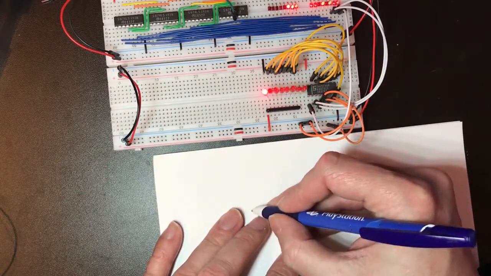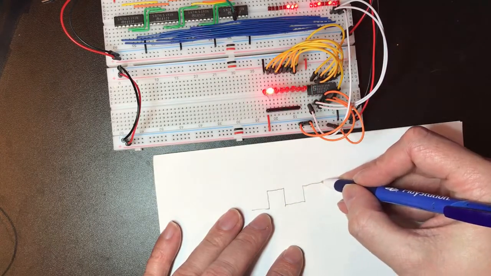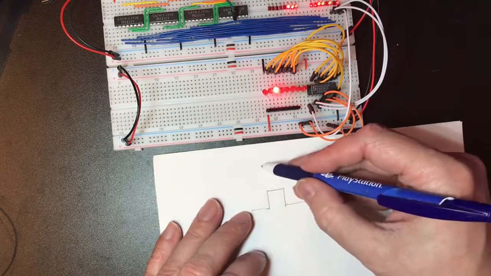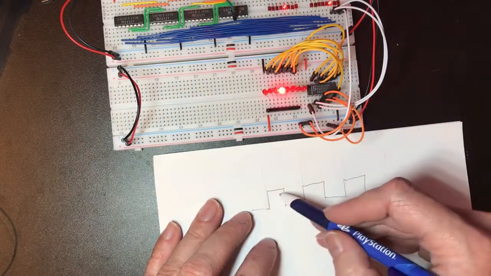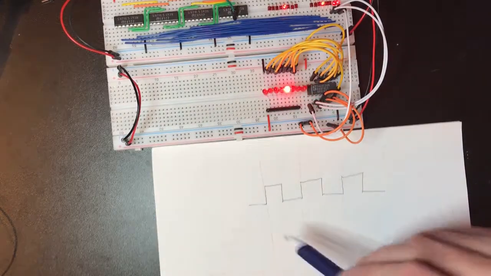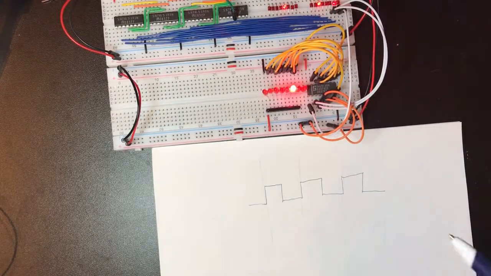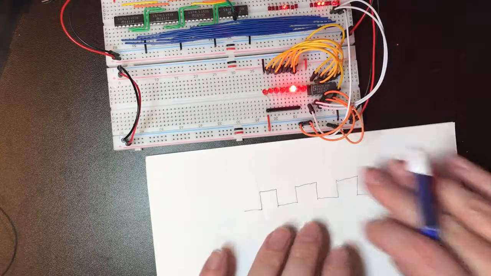So if we go back and draw a clock signal, so each one of these divisions is a cycle, and if we were, say, copying between 2 registers, then we've got other stuff going on here. We've got this bus cycle here.